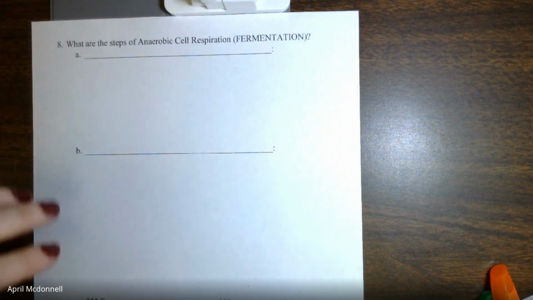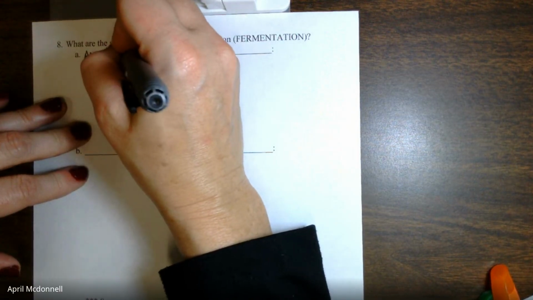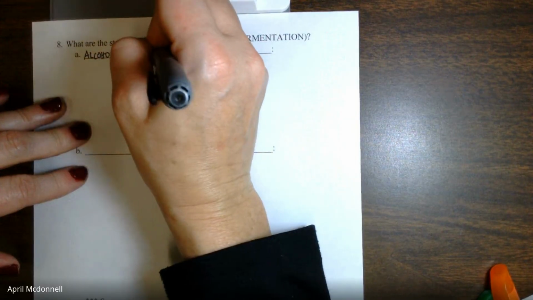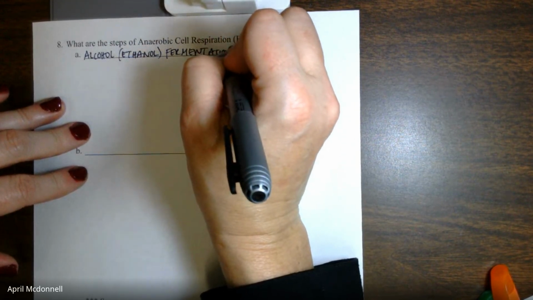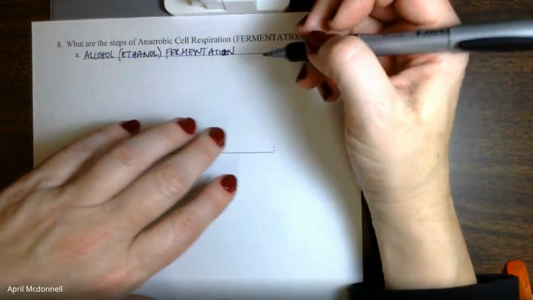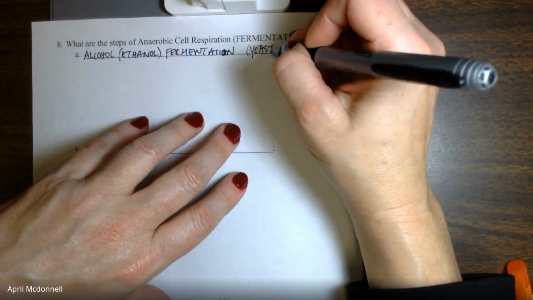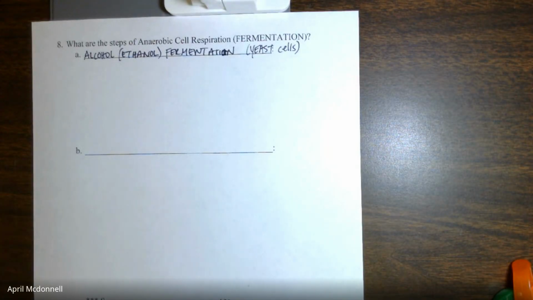The first type of fermentation is going to be called alcohol or ethanol fermentation. This is a lot simpler compared to aerobic cell respiration. So let's go ahead and look at what happens during the process of ethanol fermentation. So again, ethanol fermentation is going to happen in yeast cells, and it is the process by which yeast cells produce various alcohols, beer, wine, champagne, hard liquors, etc.